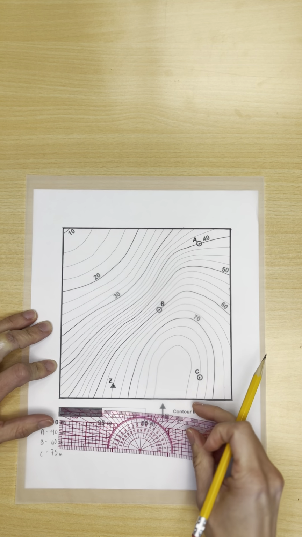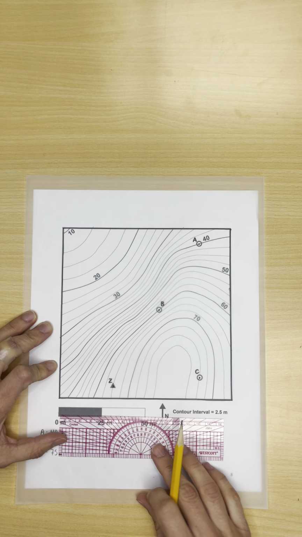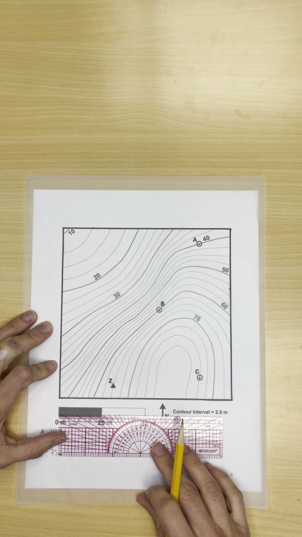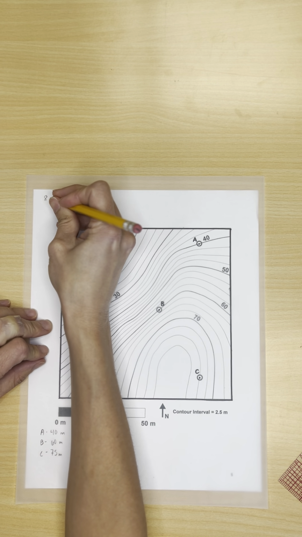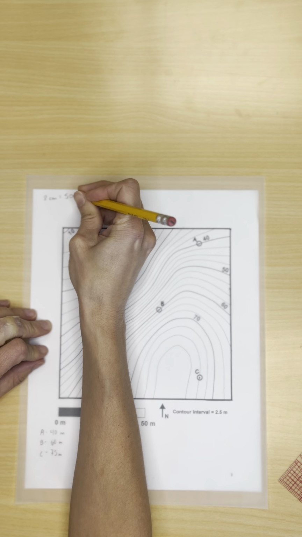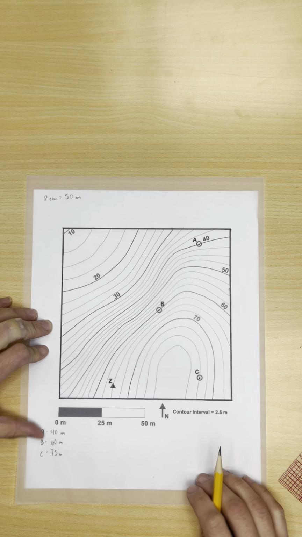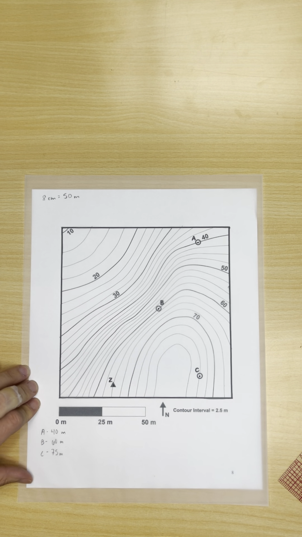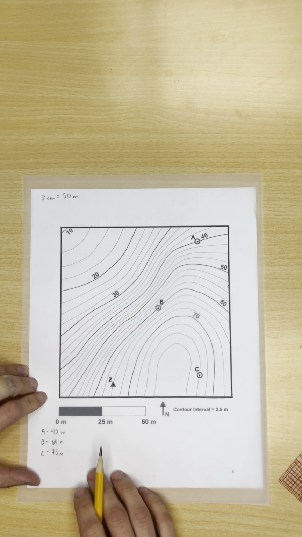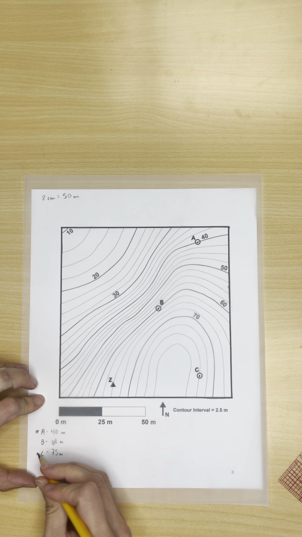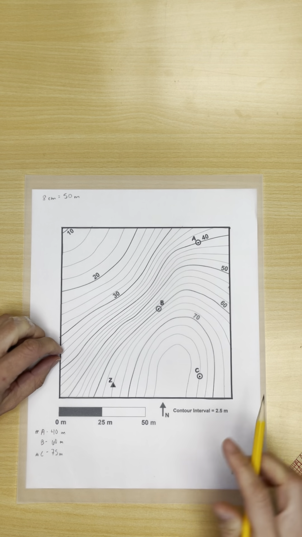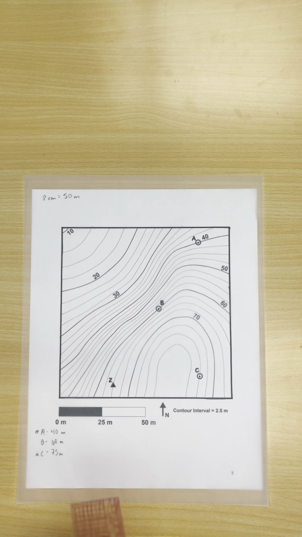All right, so we have a 50-meter scale bar here, and we'll measure it and determine that that is 8 centimeters. So we have 8 centimeters equals 50 meters. Okay, so the first thing we're going to do is, based on our 3 points, find the highest and the lowest point, which are A and C. And we're going to draw a line connecting these 2 points.